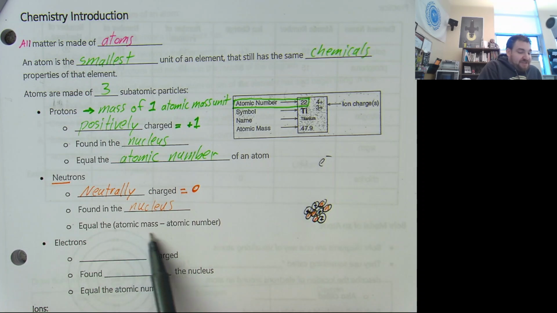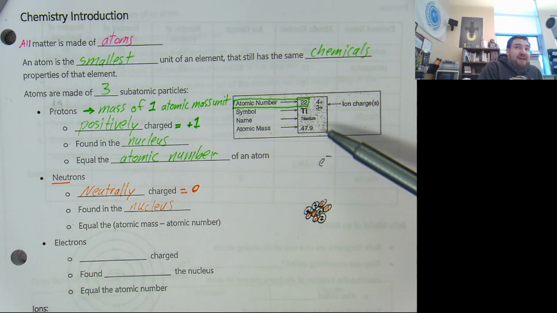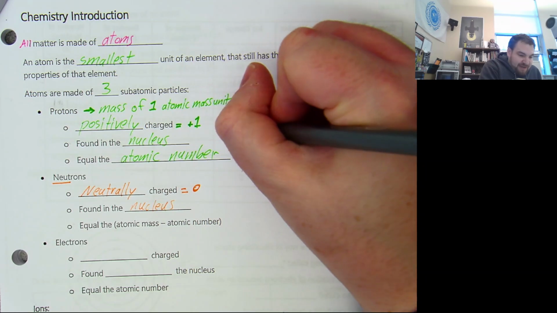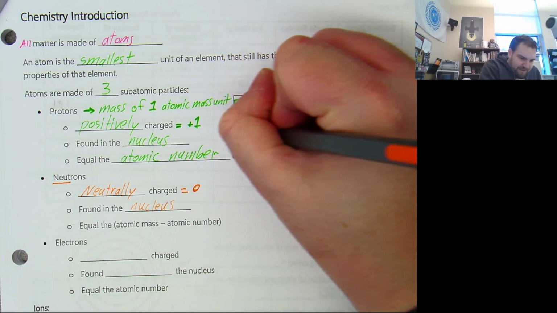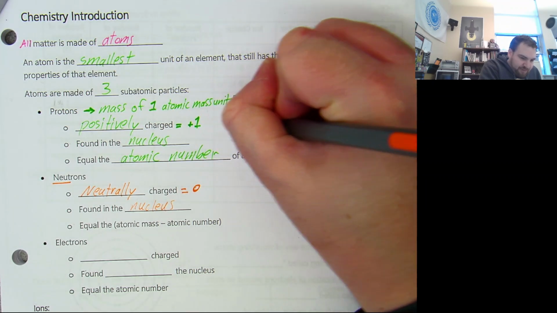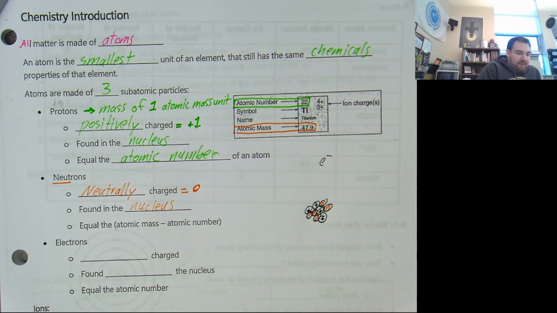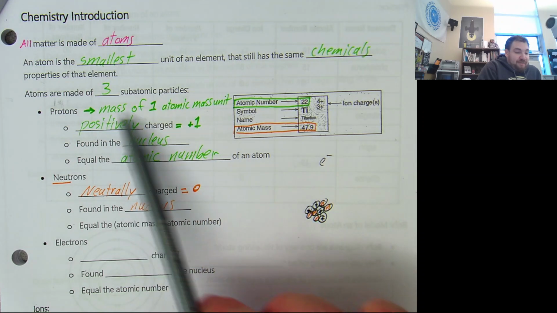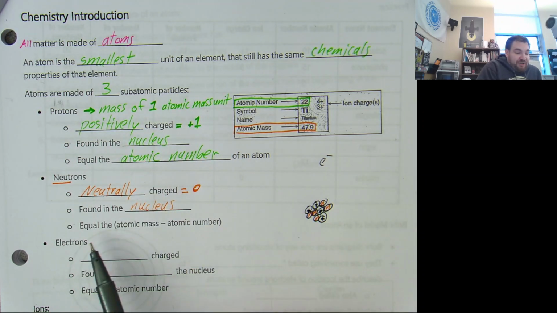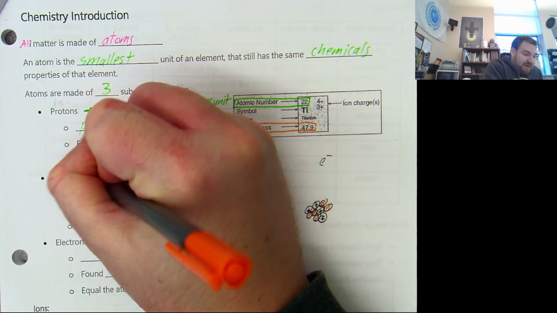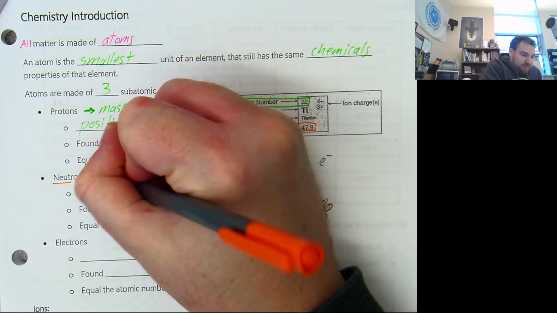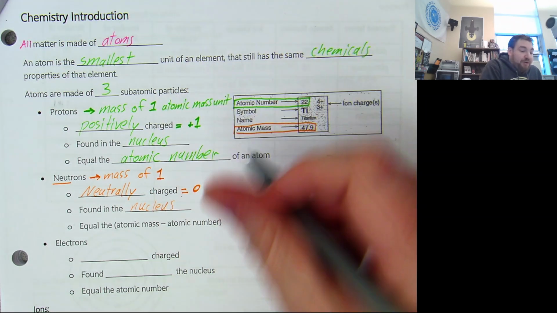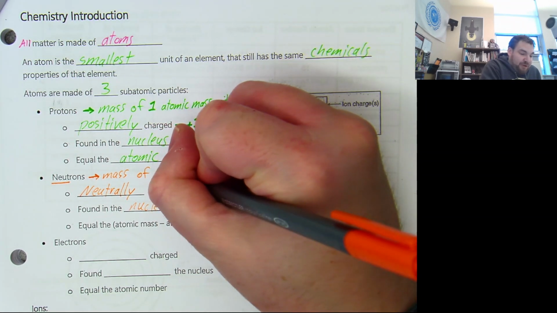They're equal to the atomic mass minus the atomic number. So I've got this example right here. We've got titanium. I've got the atomic number there. The atomic mass is here, this number down here at the bottom. So if I wanted to find the number of neutrons that were present, because protons have a mass unit of 1, neutrons, they're equal to the atomic mass. These guys also have a mass of 1. And I'm gonna abbreviate atomic mass unit as AMU.